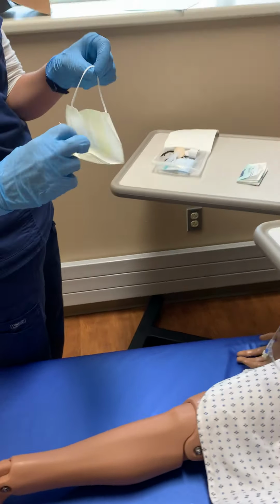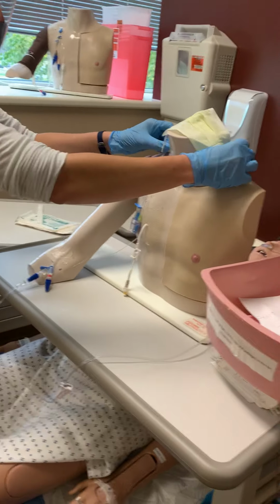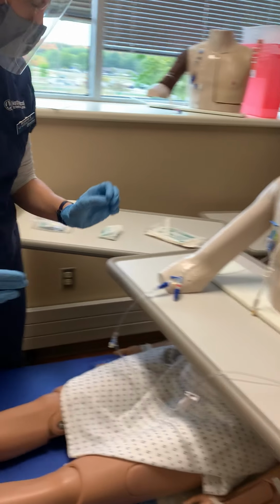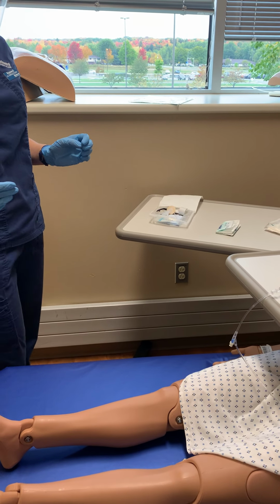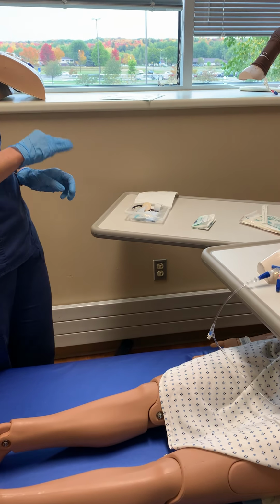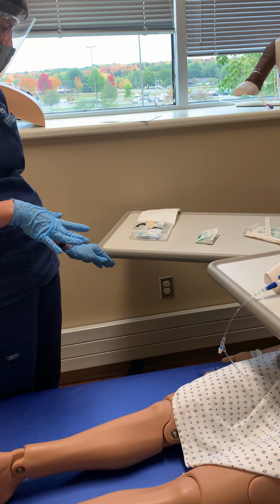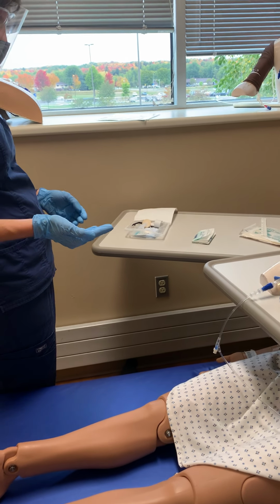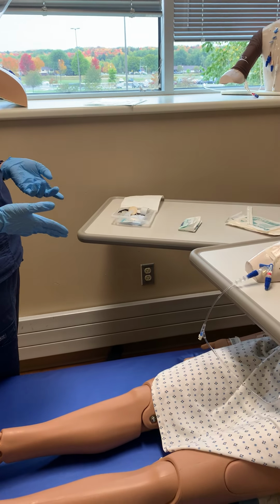And then I will put this on Frances. Okay? And we're going to keep that over your nose and your chin. Okay, now my sterile field is open, so I'm going to be extra careful not to contaminate that while I move forward here. So I don't want to turn my back to it at any point.